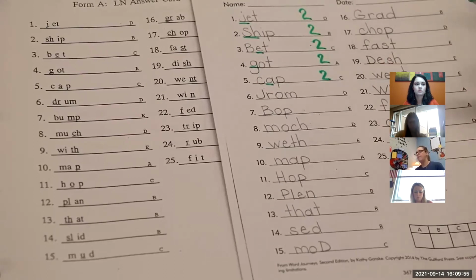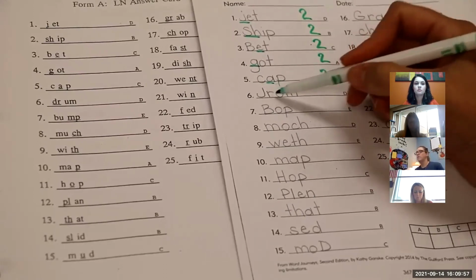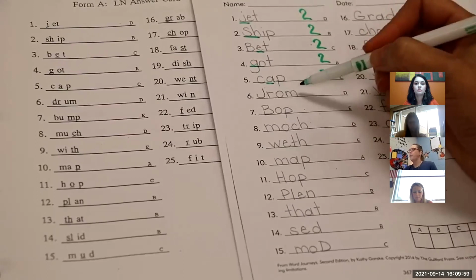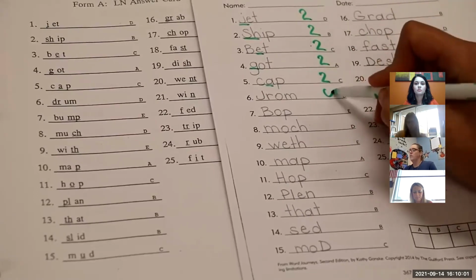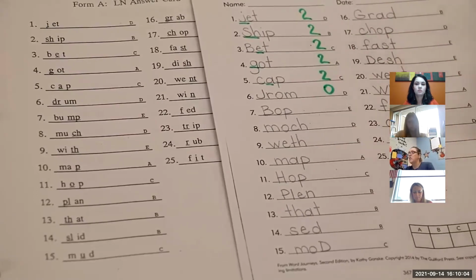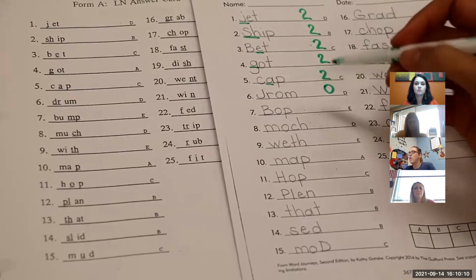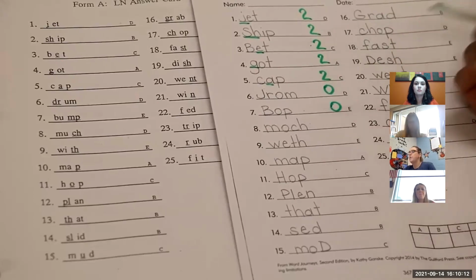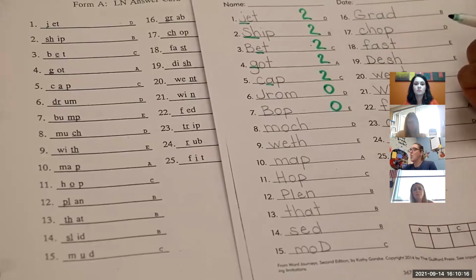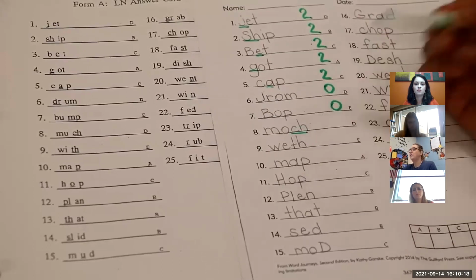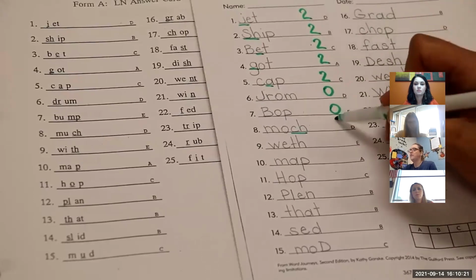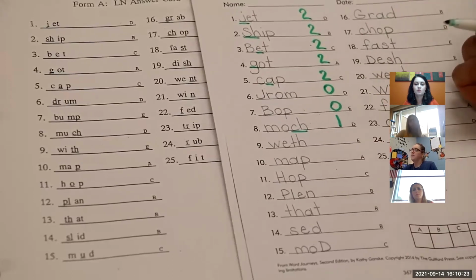Number 6, drum, did not get the feature, and the word's not spelled correctly, no points. Number 7, bump, the feature should be MP, did not get it correct, 0 points. Number 8, much, the feature is the CH, they get 1 point for the feature, but the word is not spelled correctly.